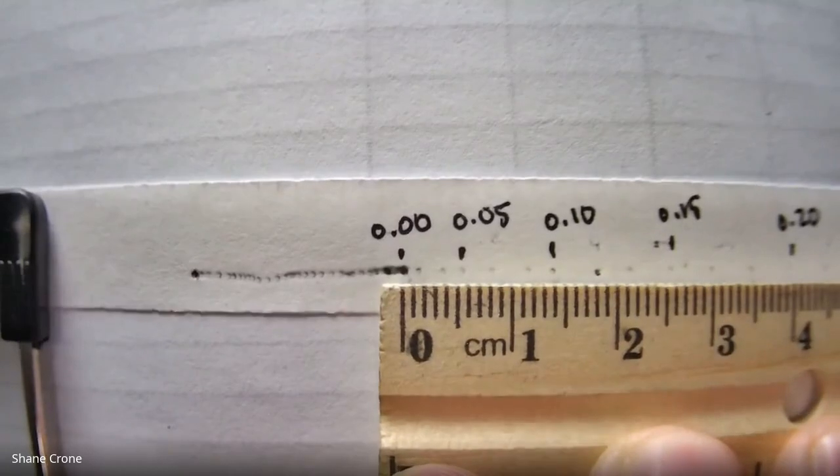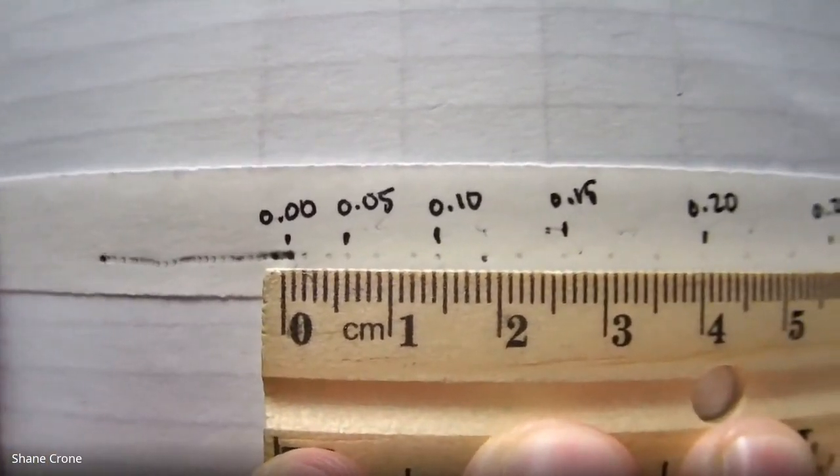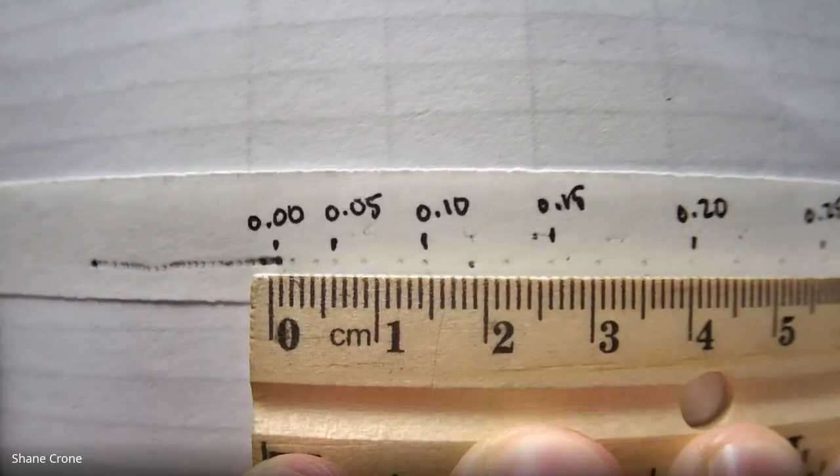So I'm not going to move the ruler. I'm just going to slide the whole thing over, and we're going to make our next measurement at 0.10 seconds. Now, for me, that definitely looks like it's a little bit short of 1.5. So I would say it was 1.4, and then you're going to fill in that last number.